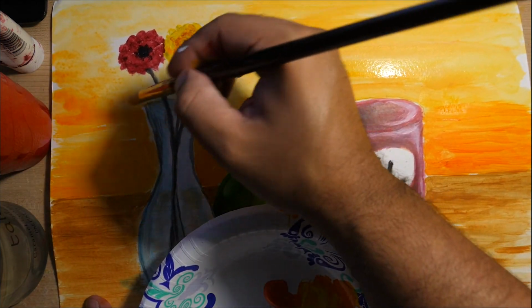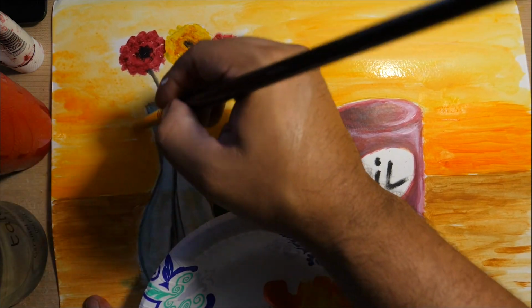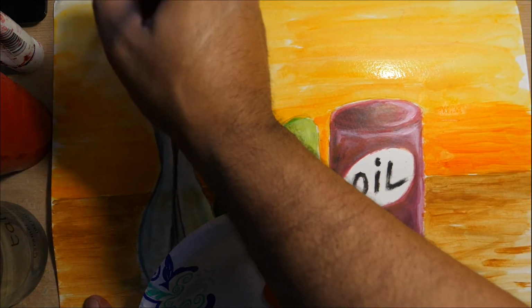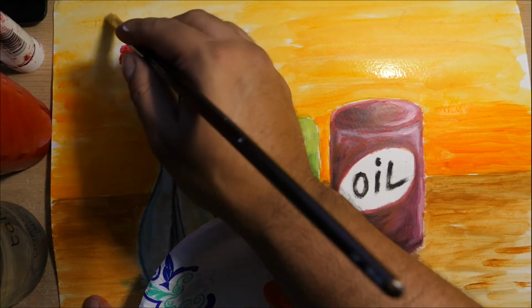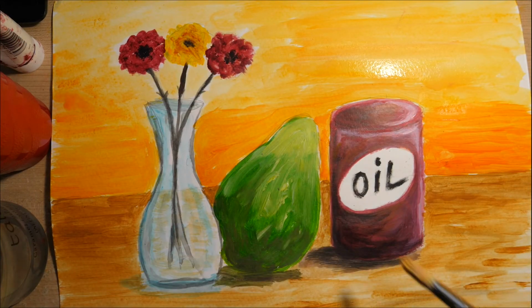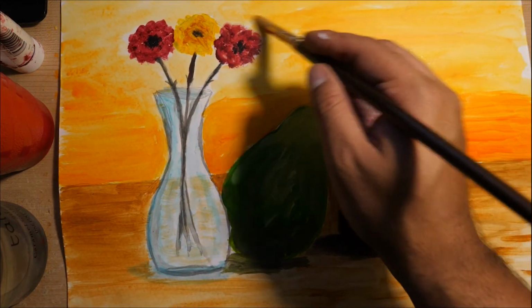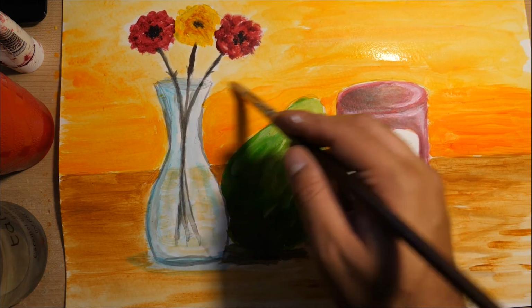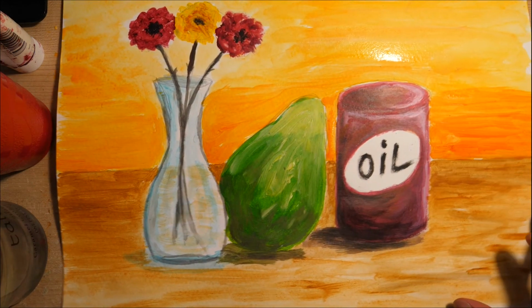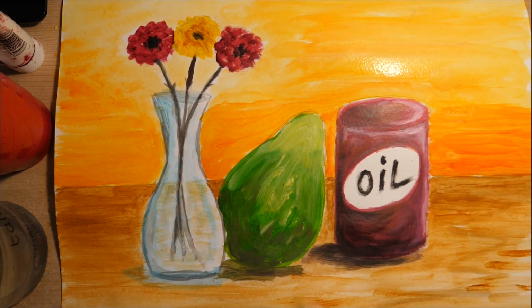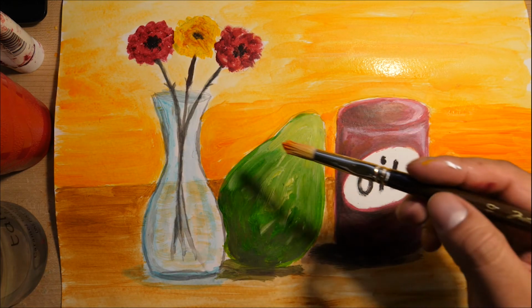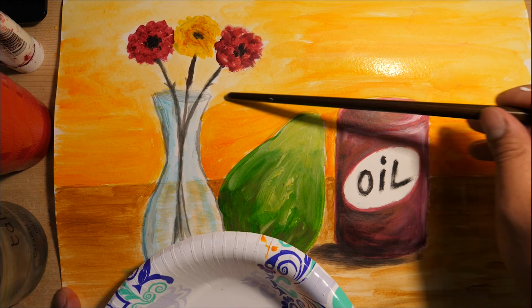Alright, and here. Looking pretty good. And look, with the wash, it has that dreamy sort of look. Okay. I don't really like this area right here.